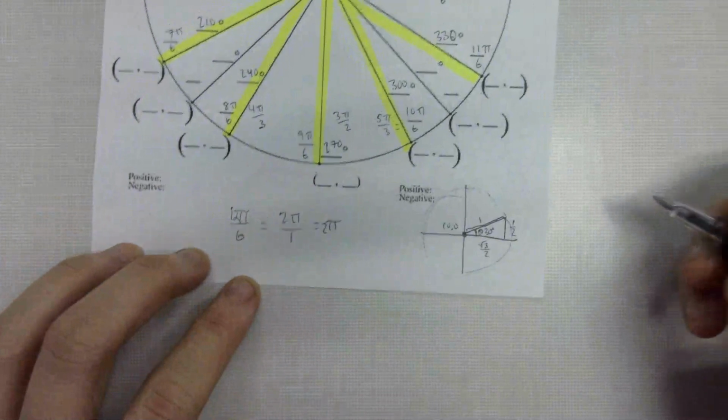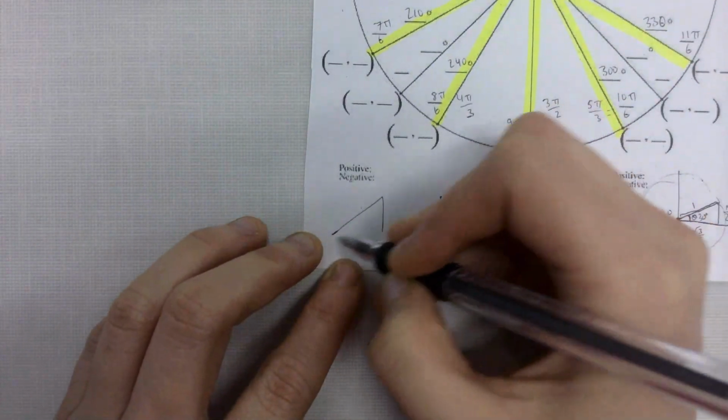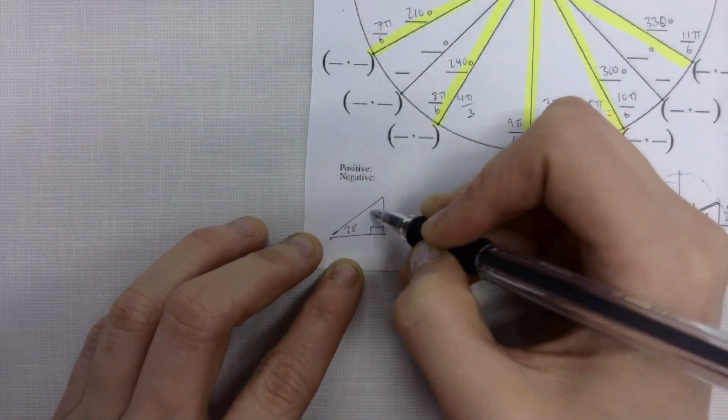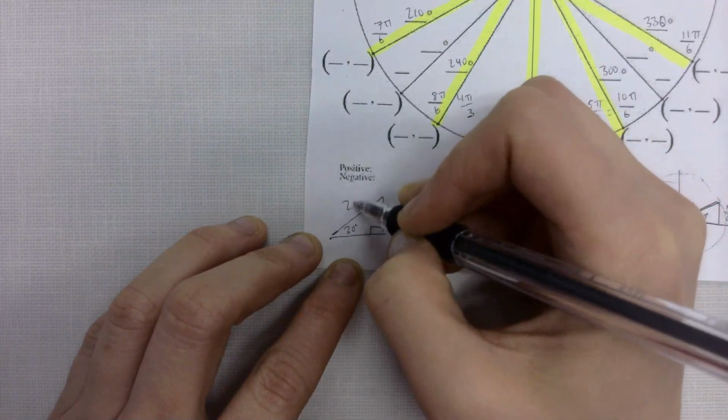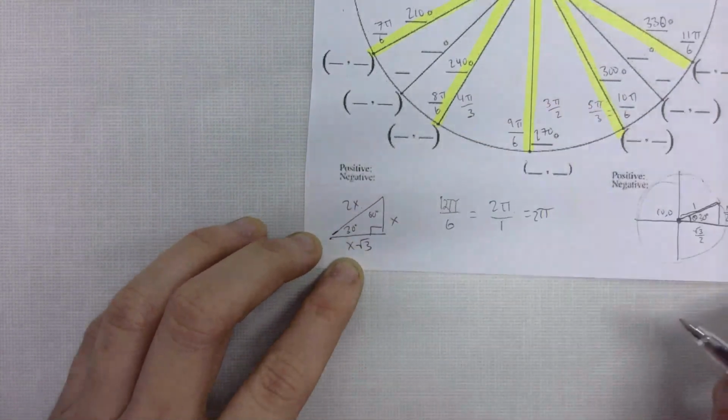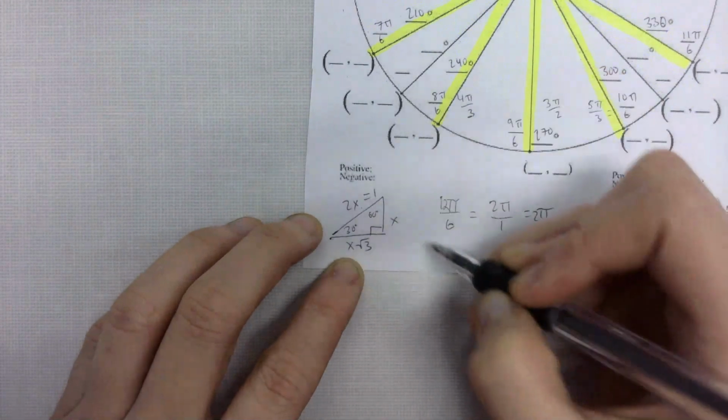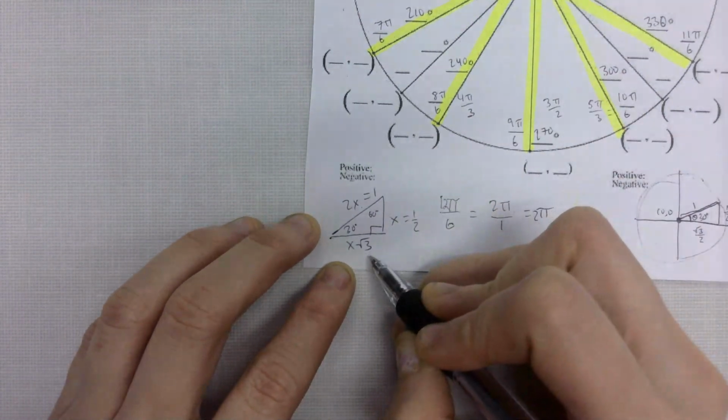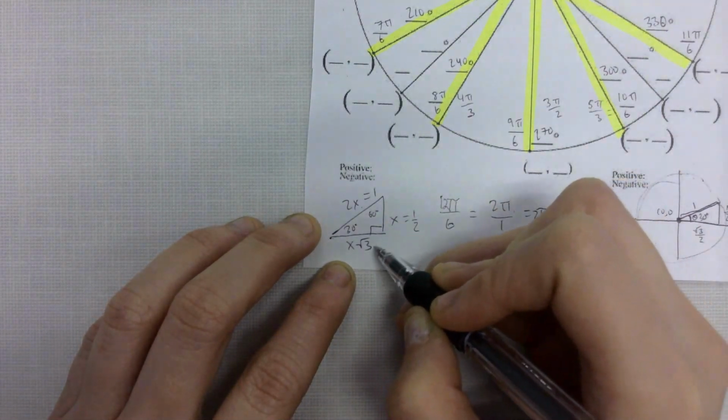When we have our 30, 60, 90 triangle, we have x, 2x, x root 3. So if the hypotenuse is equal to 1, this is half of that, and then this is root 3 times whatever x was.